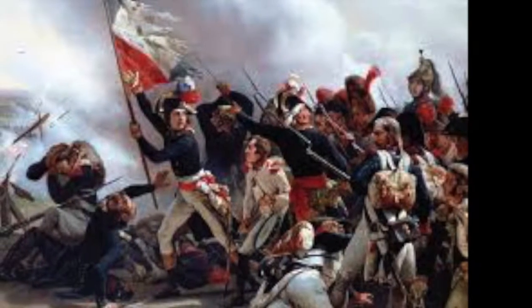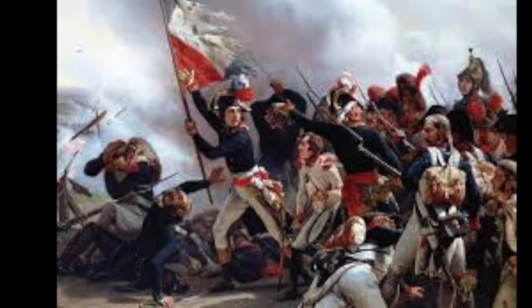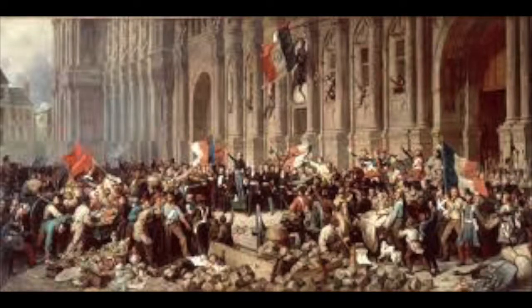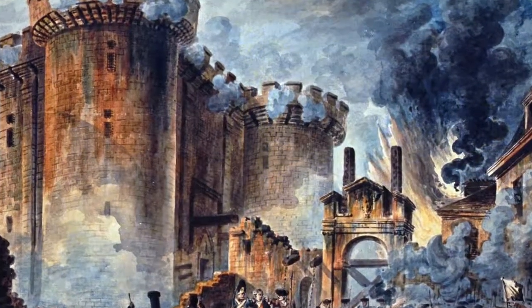The French Revolution was a period of time in France when peasants overthrew the monarchy and took control of the government. The French Revolution lasted 10 years from 1789 to 1799. It began on July 14, 1789, when revolutionaries stormed a prison called the Bastille.